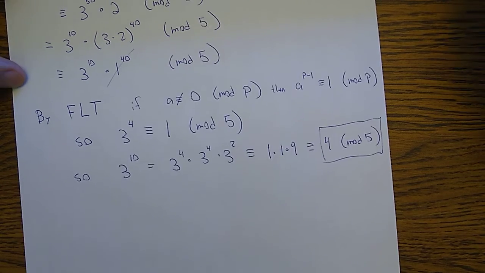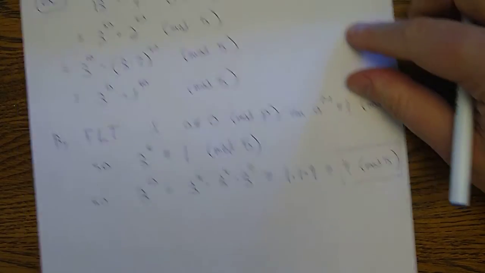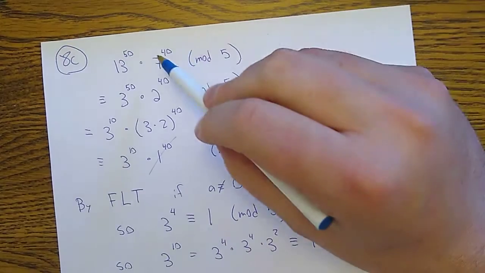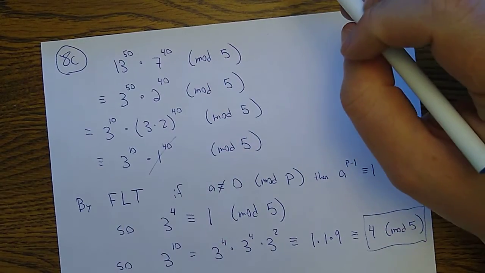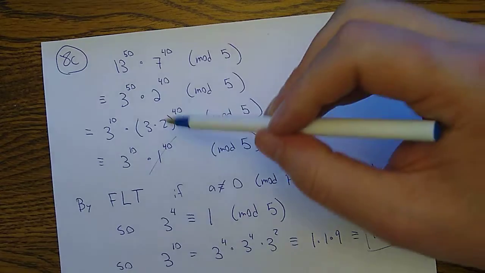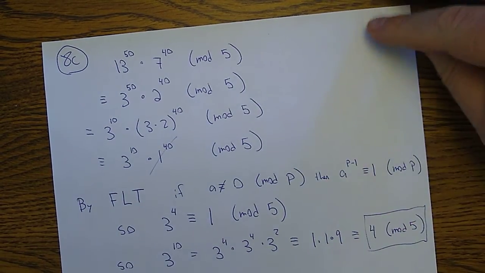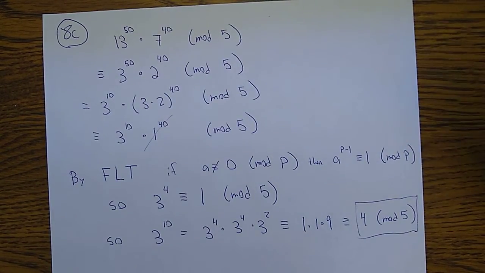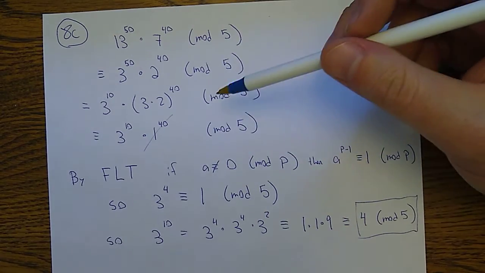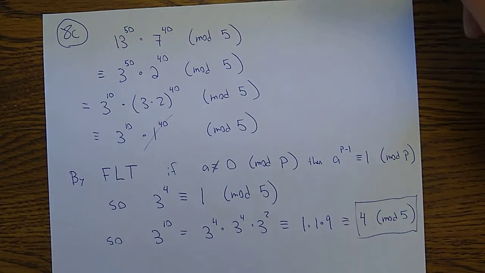So there we go. I encourage you to try this one the other way, using repeated squaring or something else. There's multiple ways of doing this one. I wanted to show you a different way because we did part A by repeated squaring.